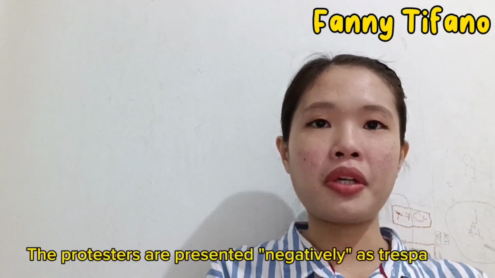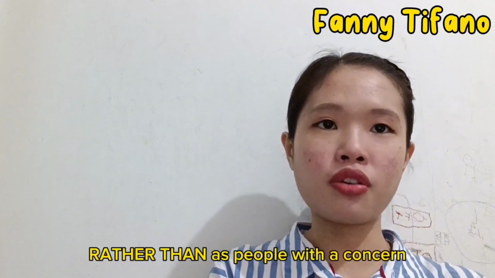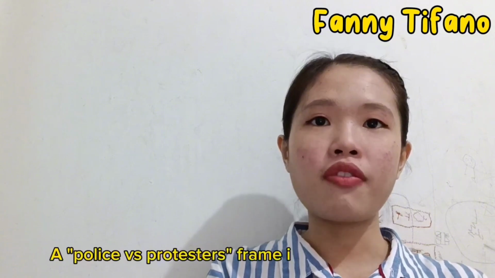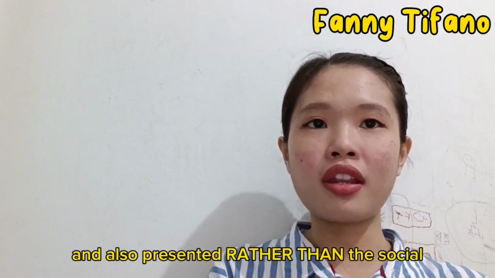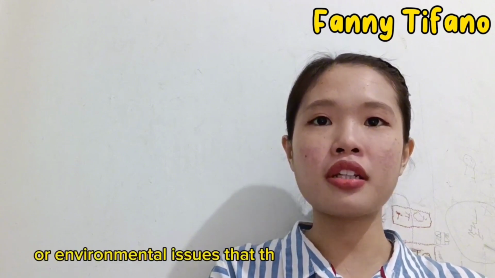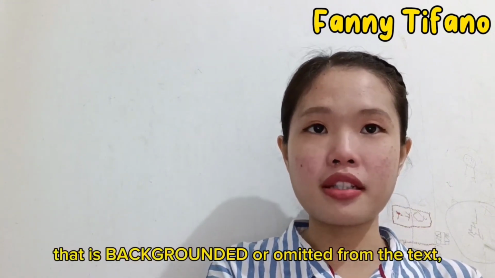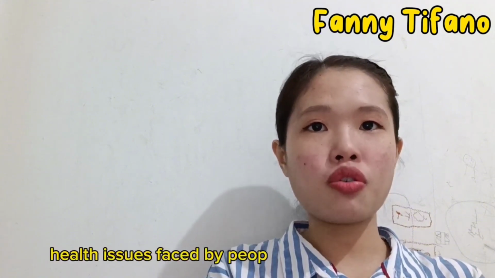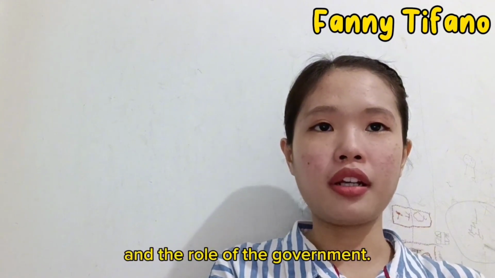The protesters are presented negatively as trespassers rather than as people with a concern for the environmental future of their country. A police versus protesters frame is foregrounded and presented rather than the social, public health, or environmental issues that they are protesting about. There is much that is backgrounded or omitted from the text, such as information on the nuclear testing plant for the site, health issues faced by people living near that area, and the role of the government.